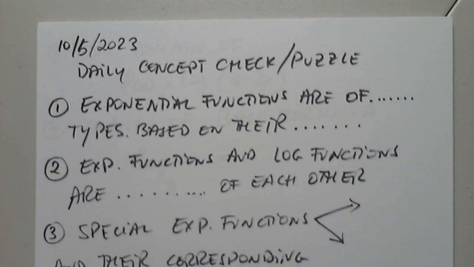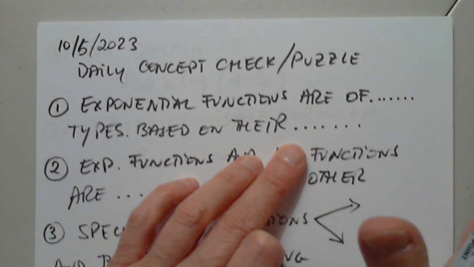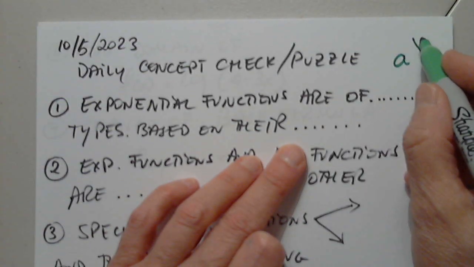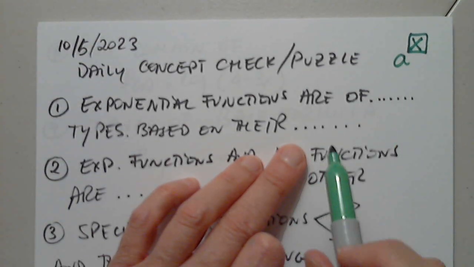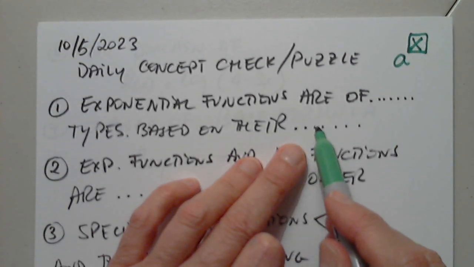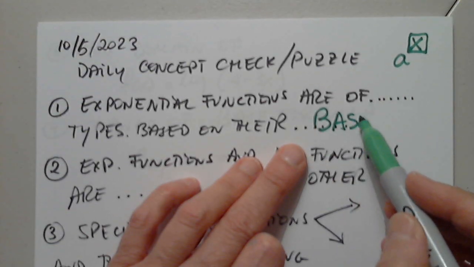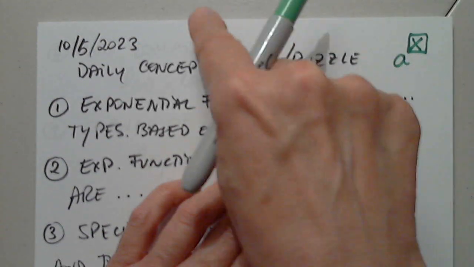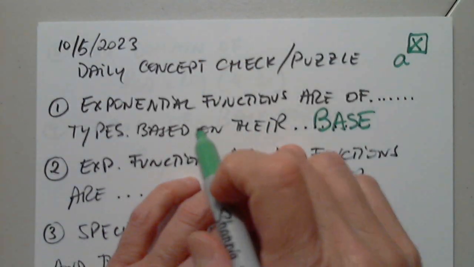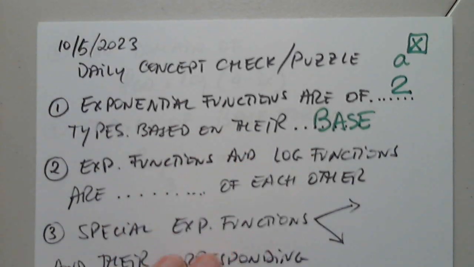Is the last one power? The power is x, so it does not depend on the power, but it's based on their base. If the base is greater than 1, it is increasing. If the base is less than 1, it is decreasing. So how many types? Two types? That's it. Awesome. Thank you.